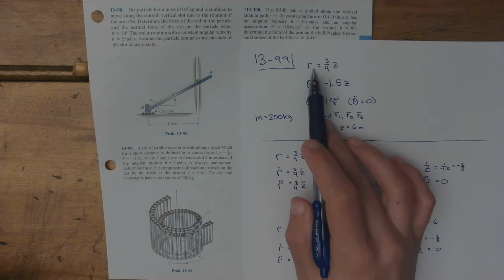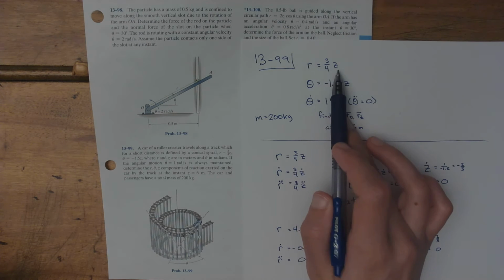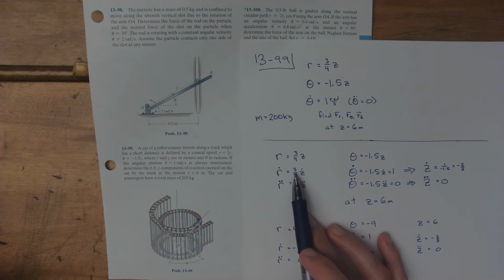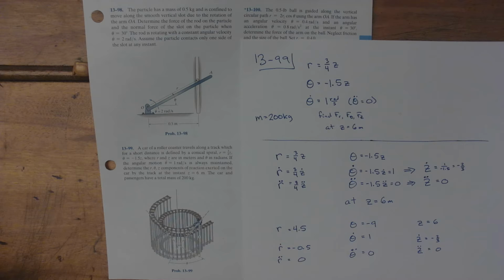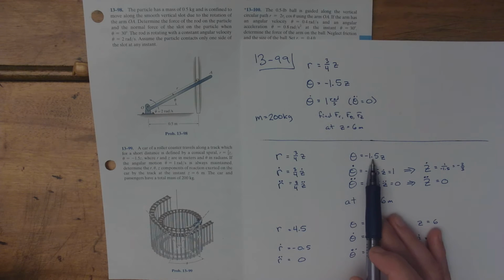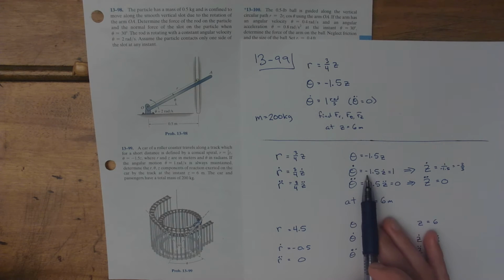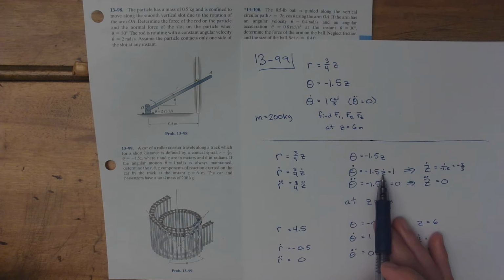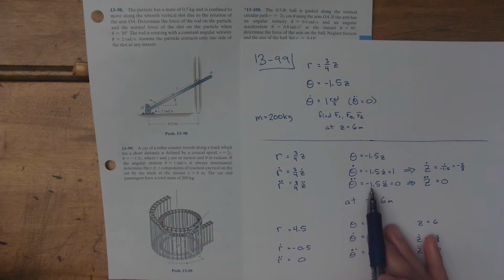Okay, so we have r is equal to 3/4 z, so r dot is equal to 3/4 times z dot, and r double dot is equal to 3/4 times z double dot. We have theta is equal to negative 1.5 z, so theta dot is equal to negative 1.5 times z dot, and theta double dot is equal to negative 1.5 times z double dot.